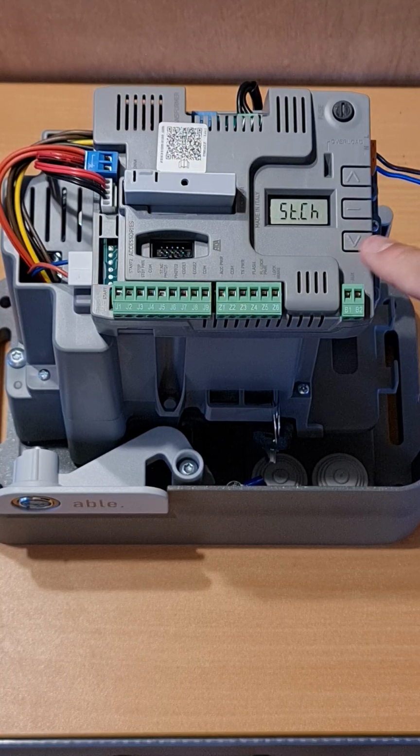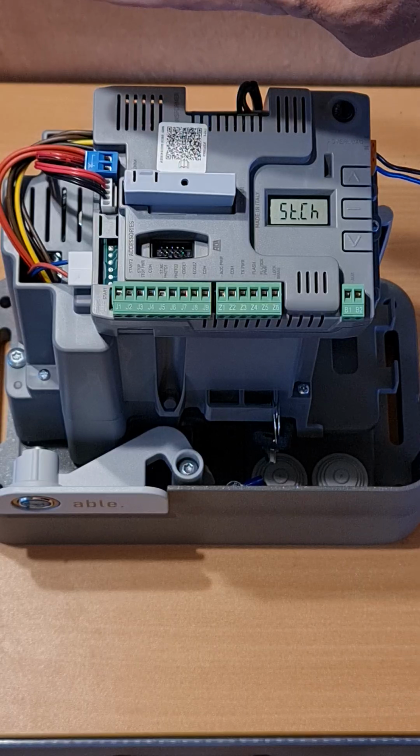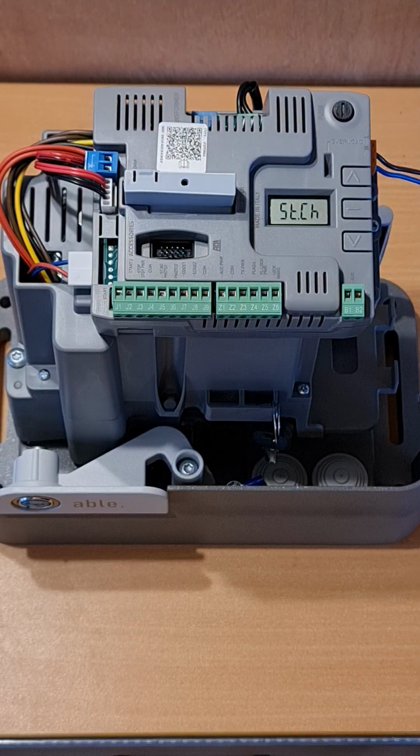The next one is st.ch. So what do we want the gate motor to do when it receives a start signal when the gate is closing? So you can imagine someone driving over the exit loop, and then when the gate is closing, we want that to open. So at the moment it's set to stop out of the box.